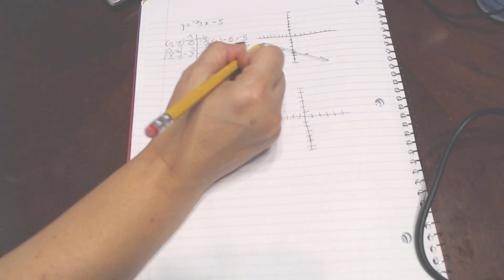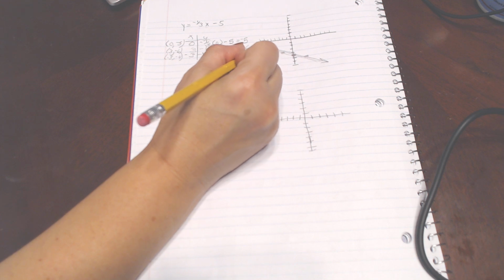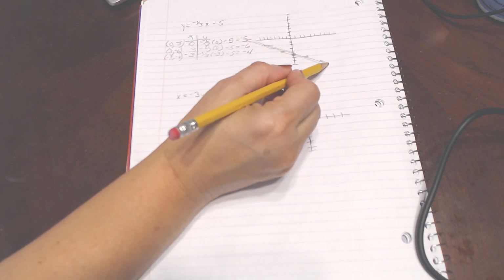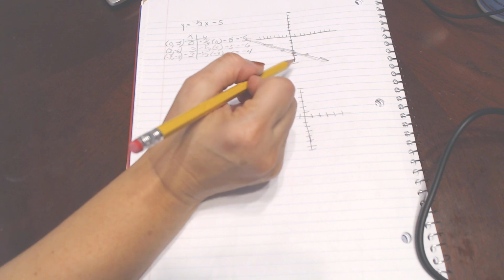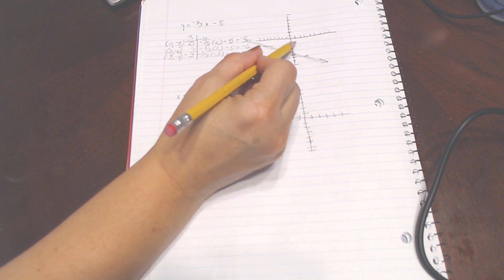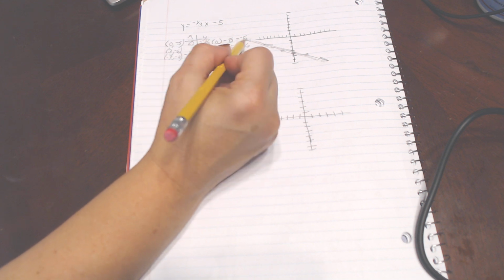We can look at where it's crossing the x and y axis. When you have graph paper, it helps. It looks like we have a y-intercept of 0, -5.